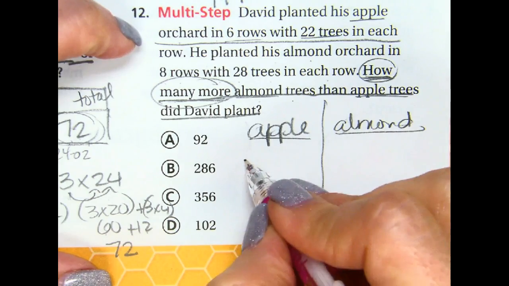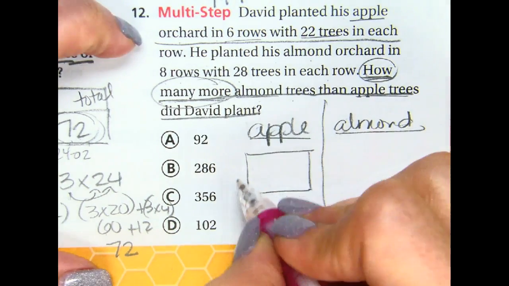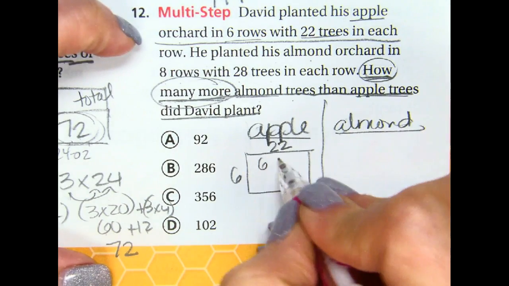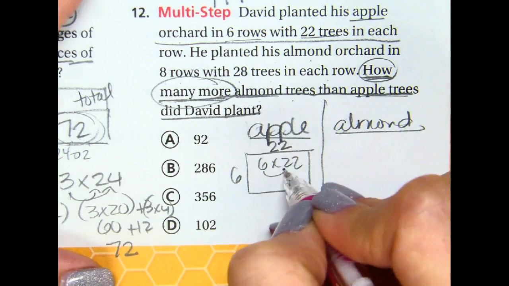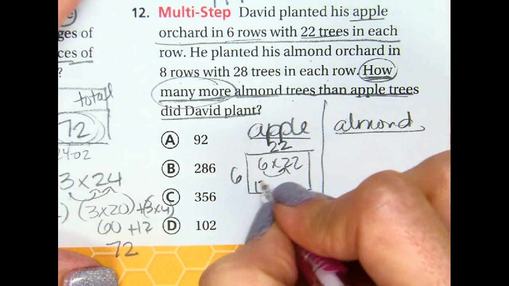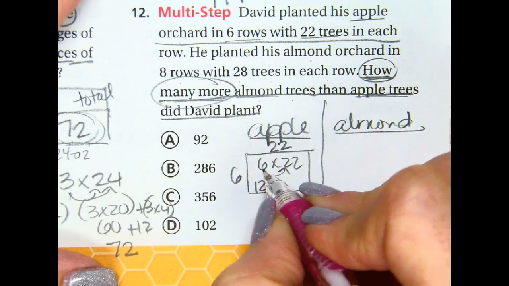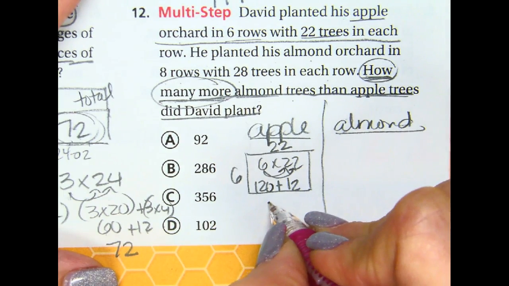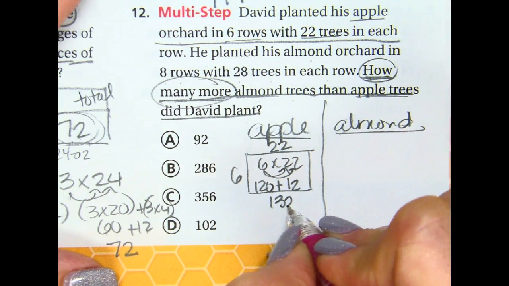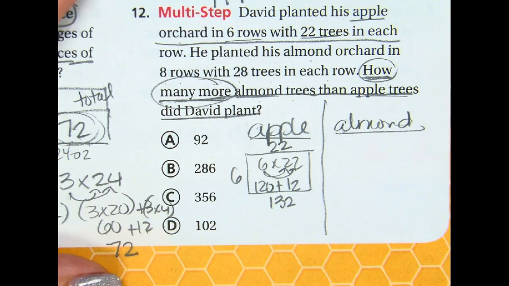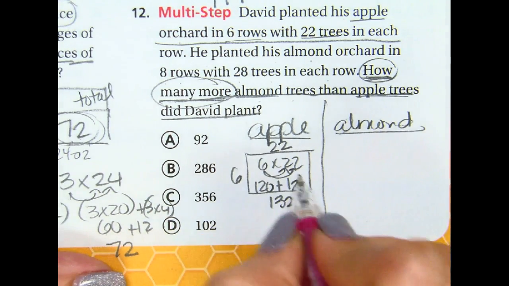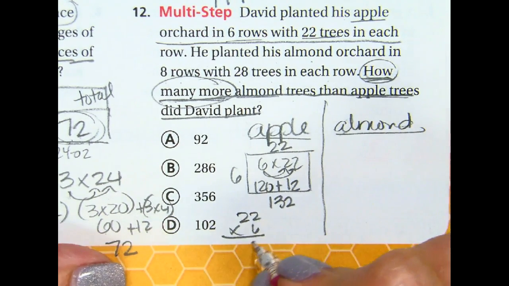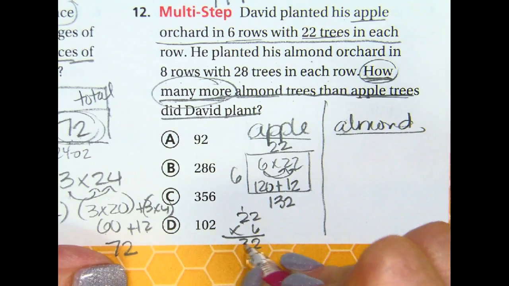So if we made a rectangular array for that, it would be 6 groups of 22 trees. So 6 times 22, 6 times 20 is 120. 6 times 2 is 12. So we'd have 132 apple trees. If you did this in a traditional math problem, maybe 22 times 6, it's still 132.